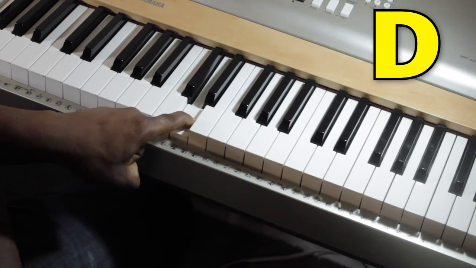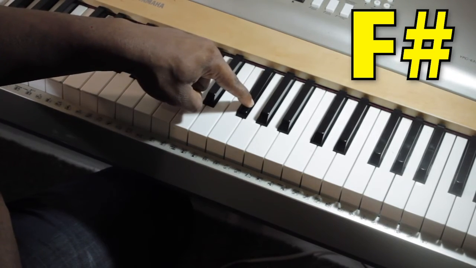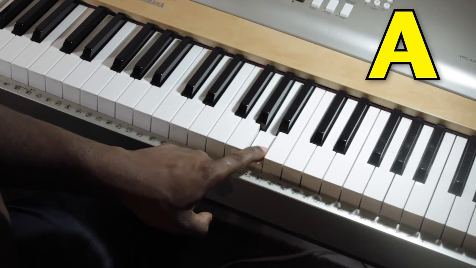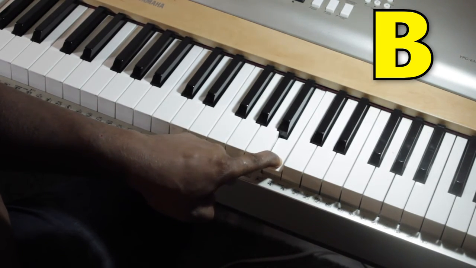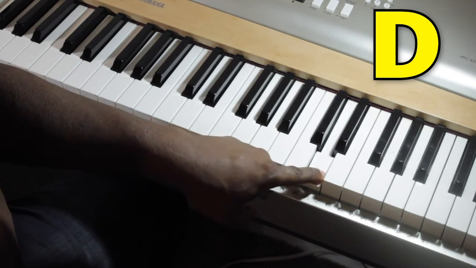Now, the whole, whole, half, whole, whole, whole, half pattern is the major scale formula. If you start on any note, black or white, on the keyboard and use that formula, you will always play a major scale. Starting on D, the first note would be D, our first whole step is E, our next whole step is F sharp, our next half step is G, our next whole step is A, our next whole step is B, our next whole step is C sharp, and lastly, our half step to D, and we're done.